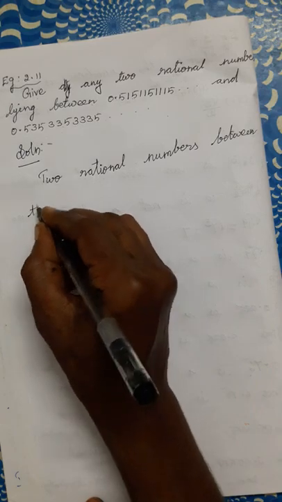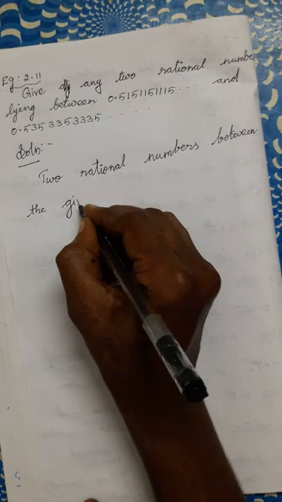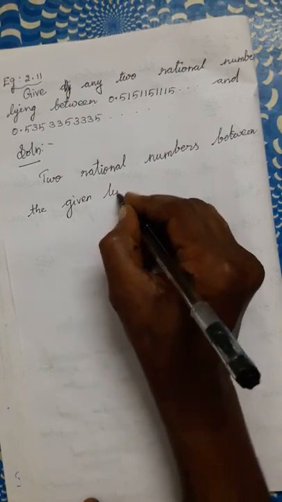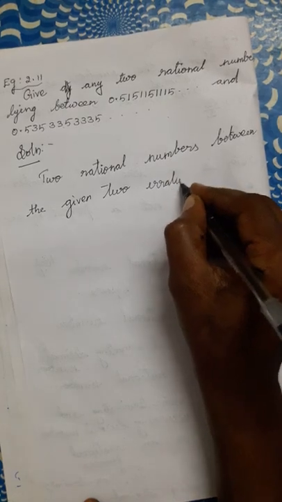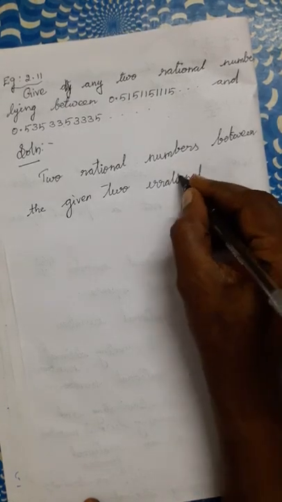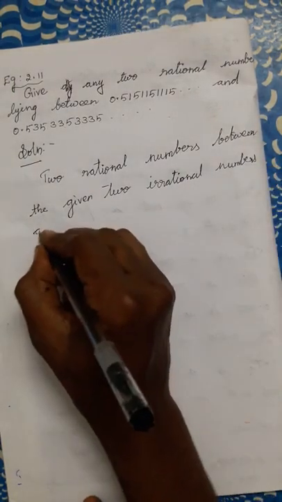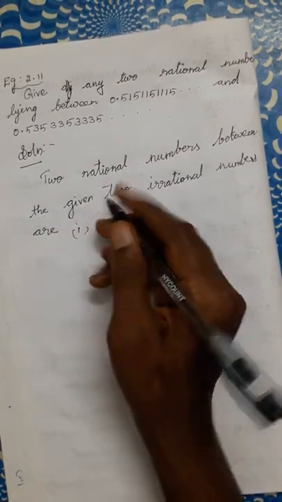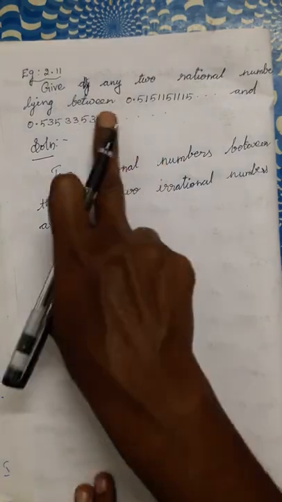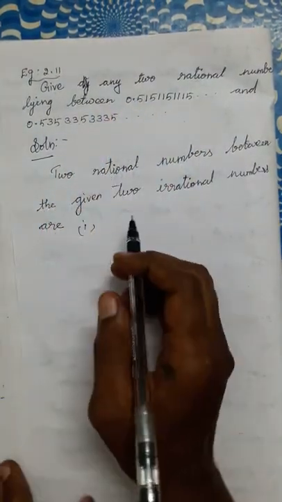I already explained that there are infinitely many rational numbers between these two numbers.